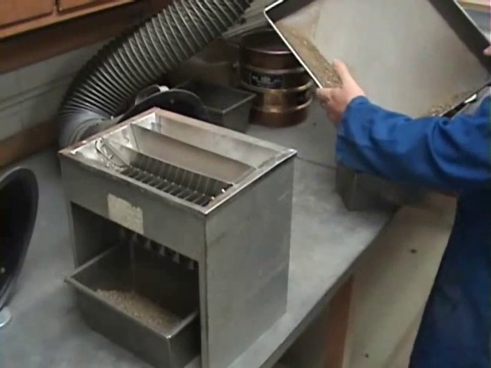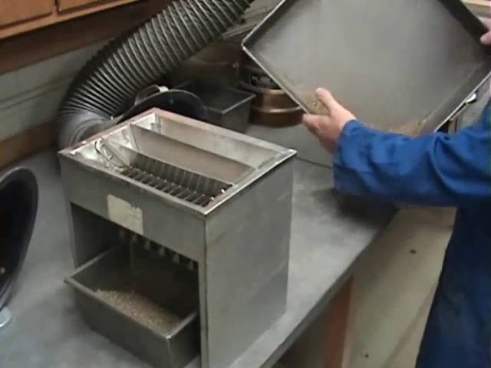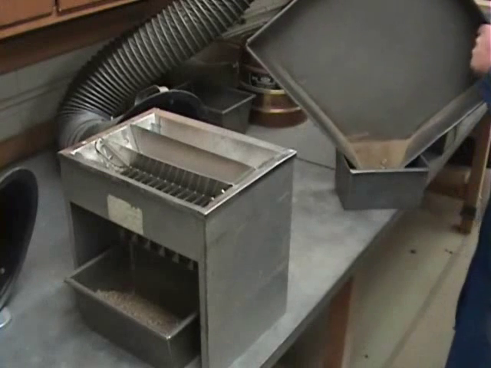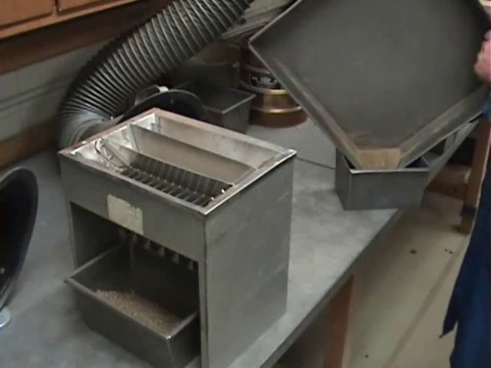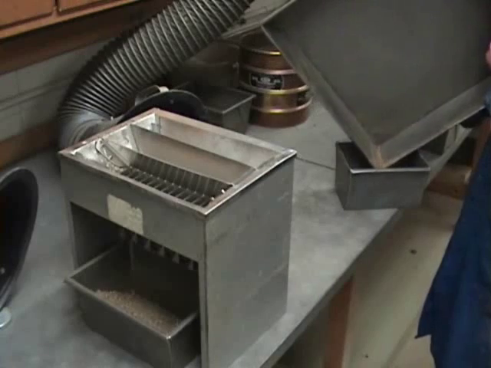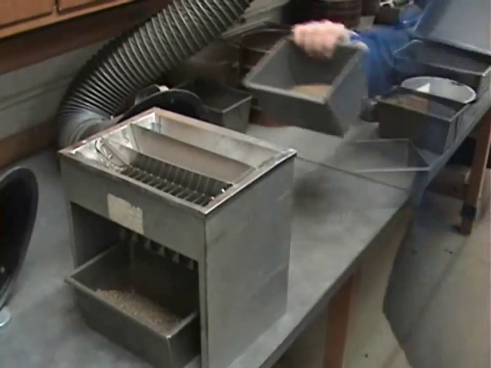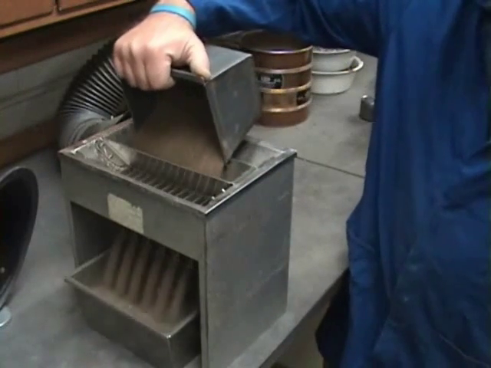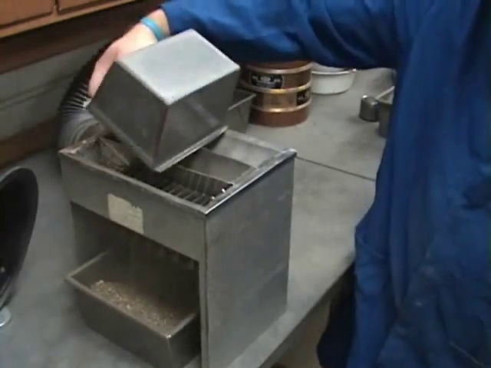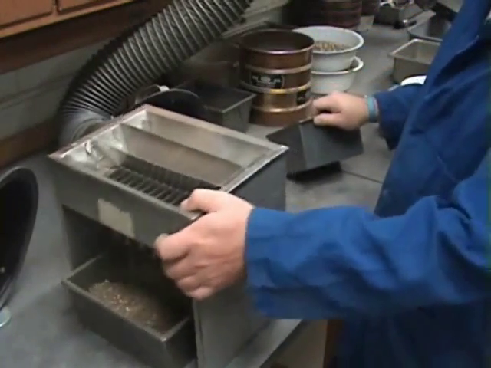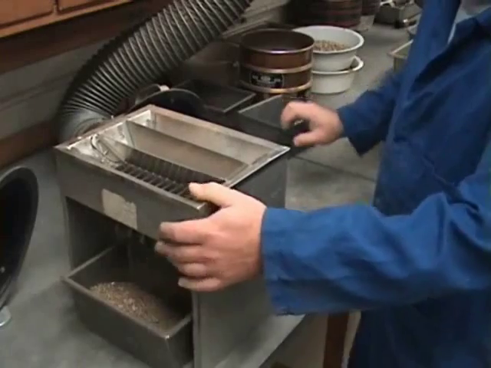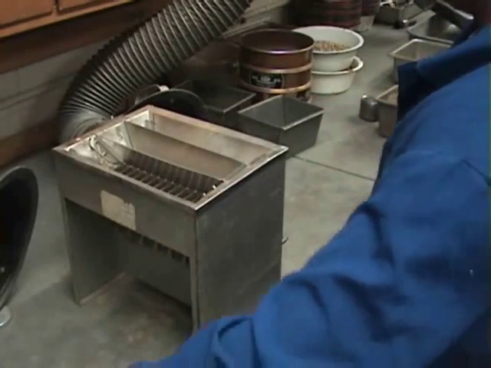The splitter shown here is for fine material, and it will have at least 12 chute openings. Pour the sample into the splitter. Then discard 1/2 of the sample.